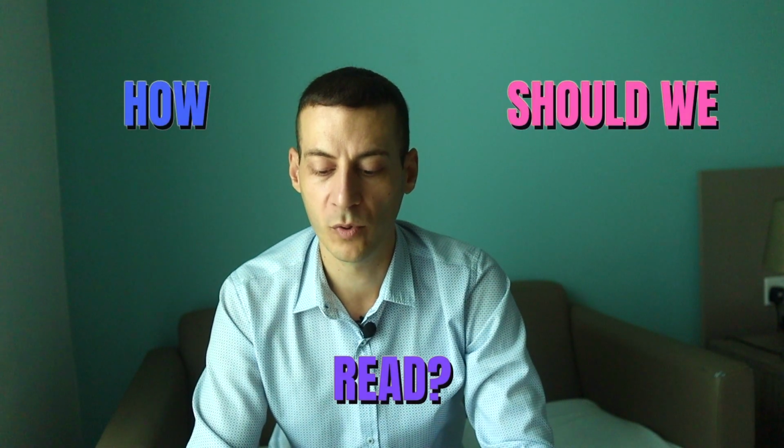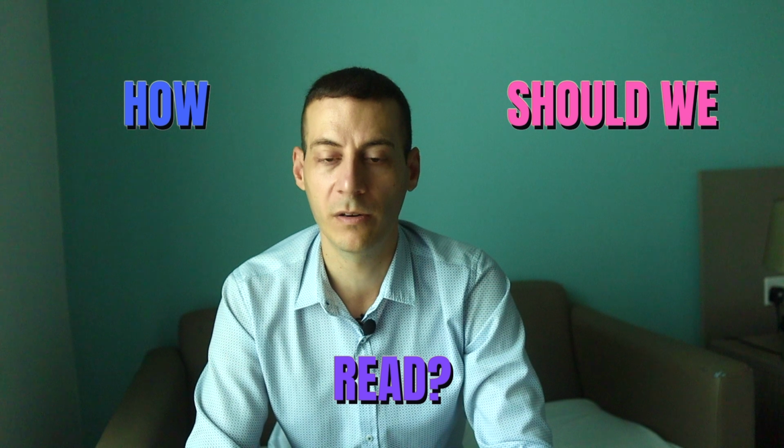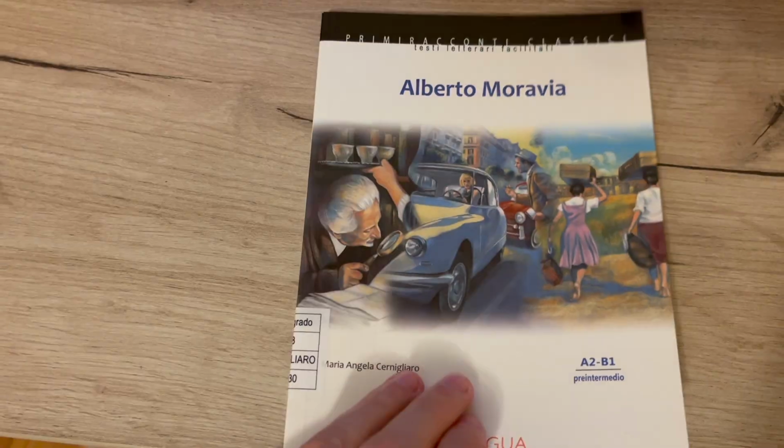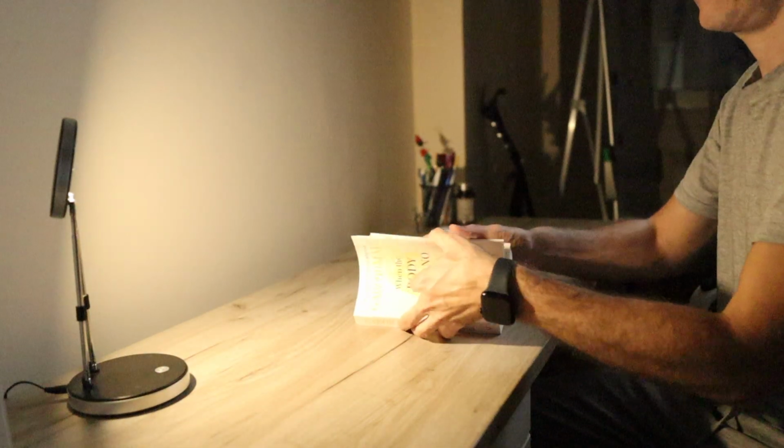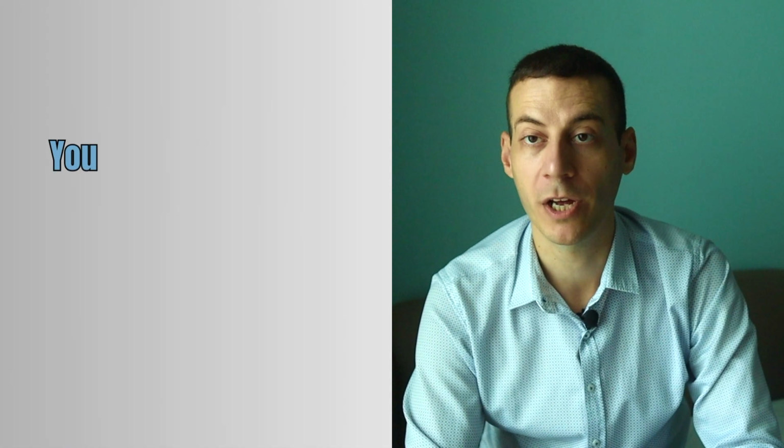The second point is how to actually read the book. So when we choose a book that is appropriate for our level, whether this is a book that is written in easy Italian or a book that is written for an ordinary reader, we have to use some of the following techniques. In order for reading in a foreign language to be effective, we have to make it a bit challenging.